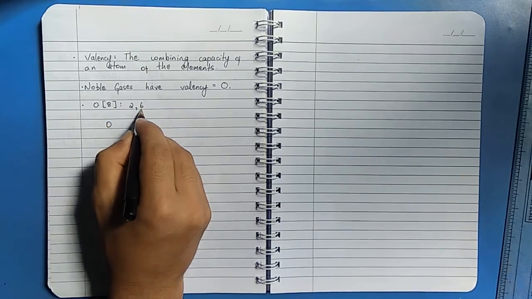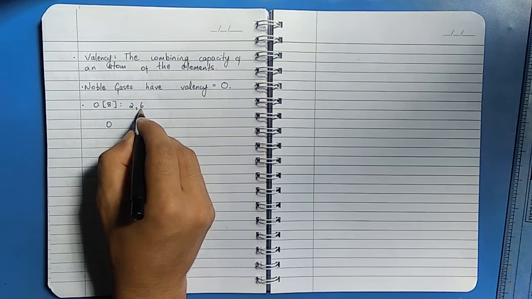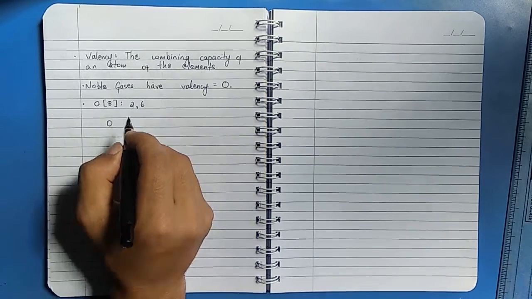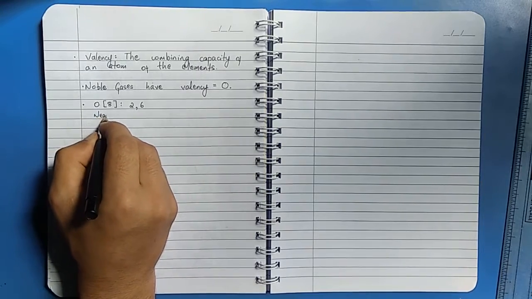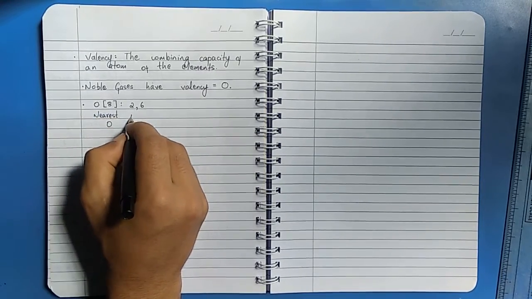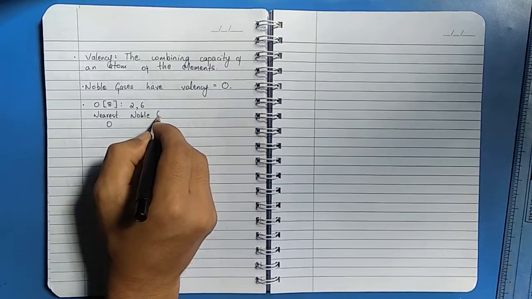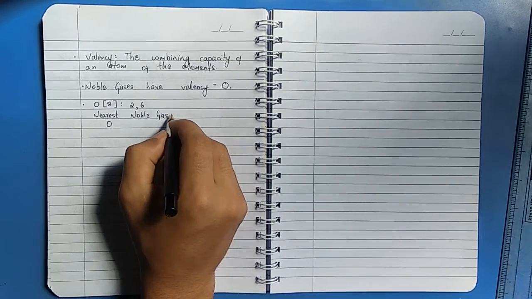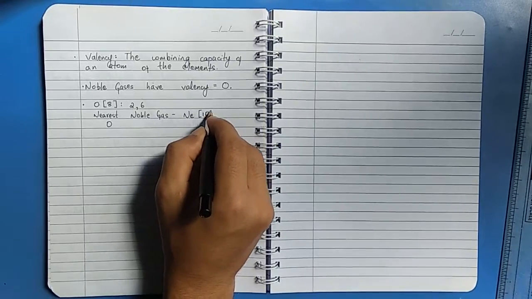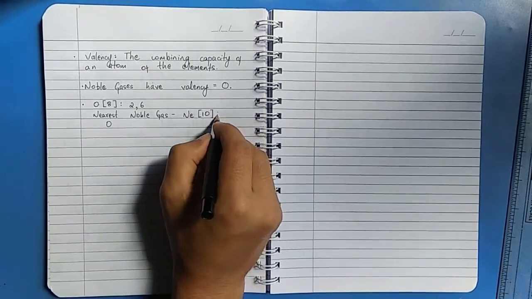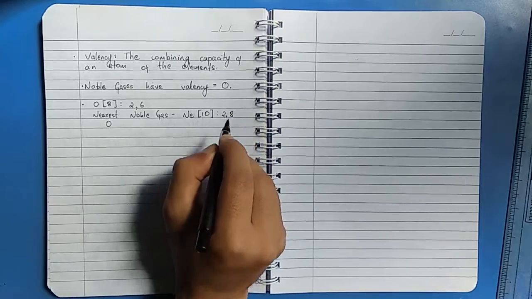So oxygen, in order to become stable, needs 2 more electrons. The nearest noble gas is neon, having atomic number 10, electronic configuration 2,8.